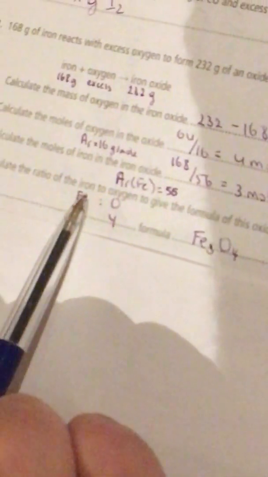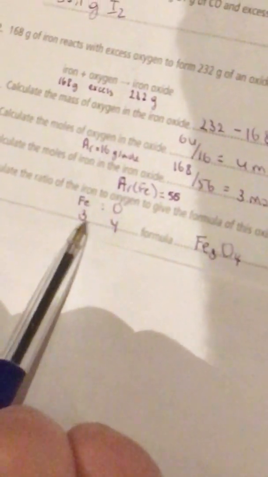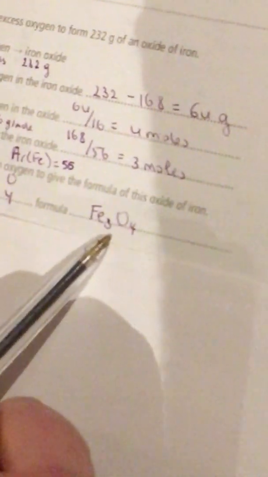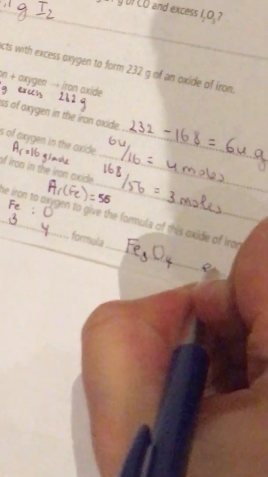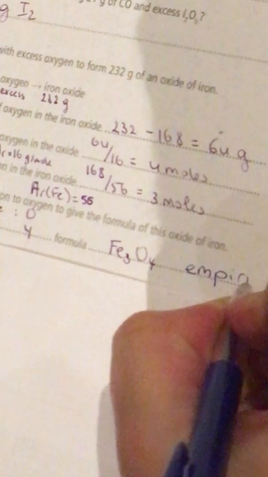In the last question, that's basically where you learn to do the empirical formula, it says calculate the ratio of the iron to oxygen to give the formula of this iron oxide. So you find 3 moles of iron, 4 moles of oxygen. So the ratio is 3 to 4, and the formula is then Fe3O4. So there you found your empirical formula. Good luck.